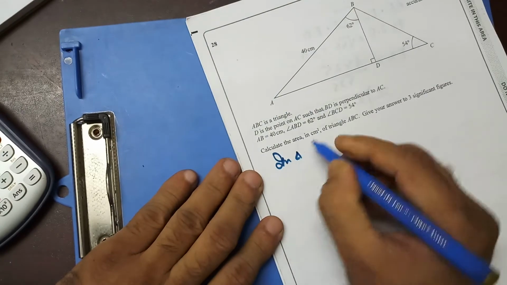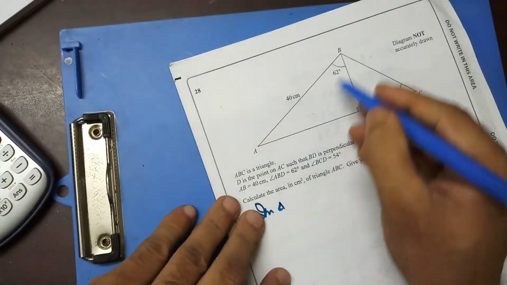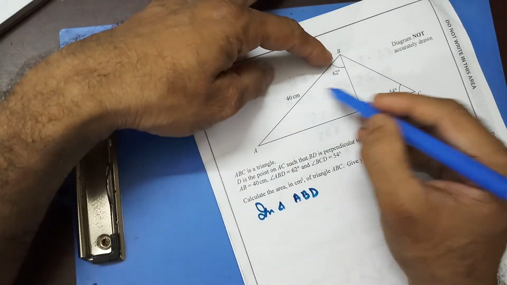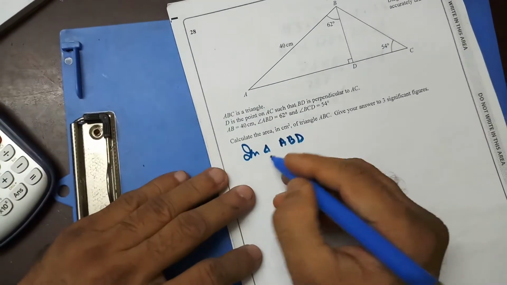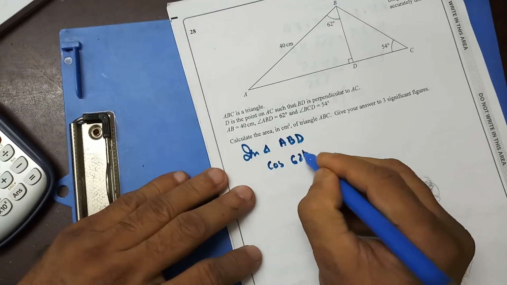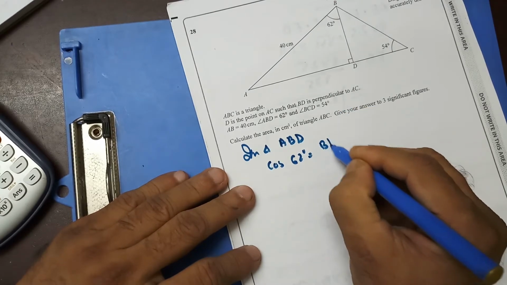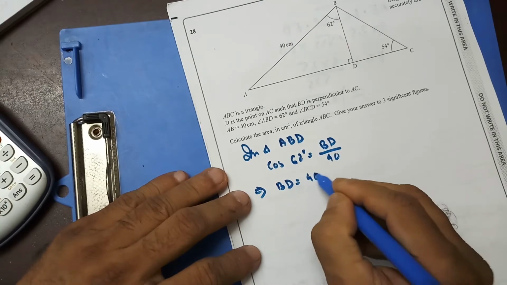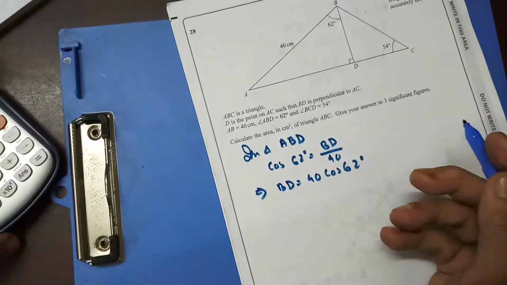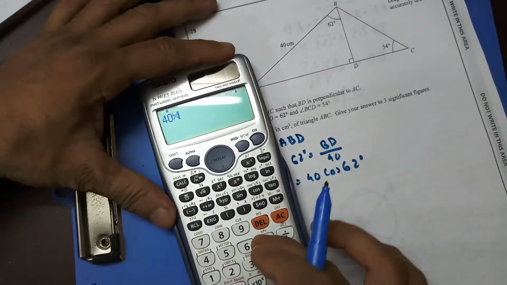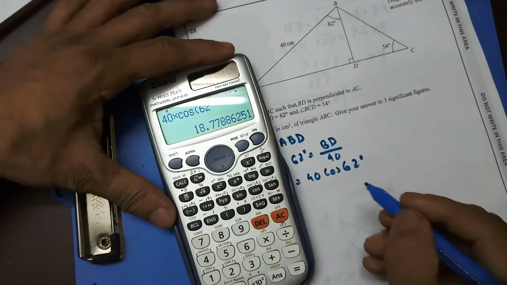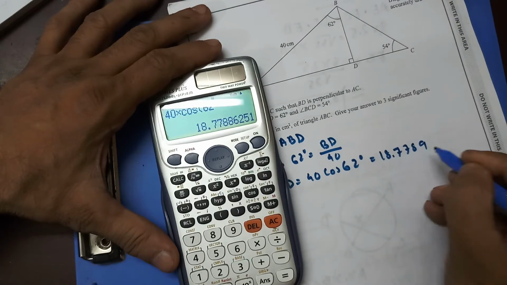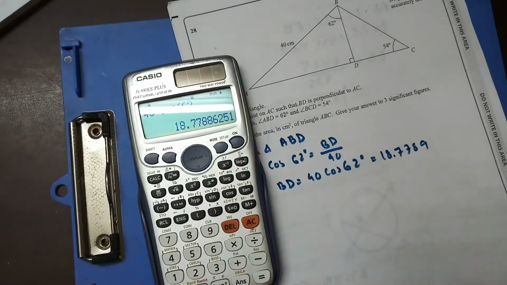In triangle ABD, I need to find out that. So adjacent over hypotenuse. So cos 62 equal to BD over 40. Therefore, BD equal to 40 cos 62 degree. I'm just gonna get this one. 40 times cos 62 degree. I got approximately 18.7789. I'm going to keep 4 decimal places since this is not my final answer.